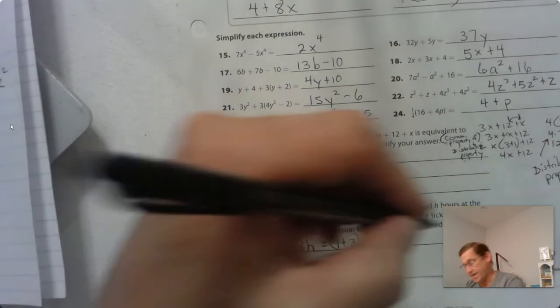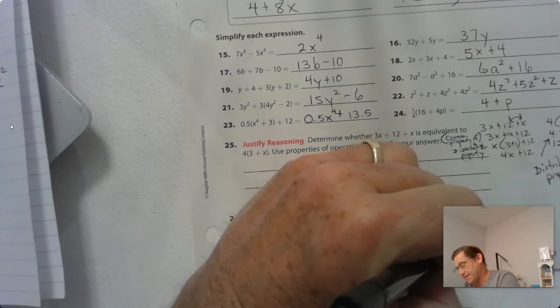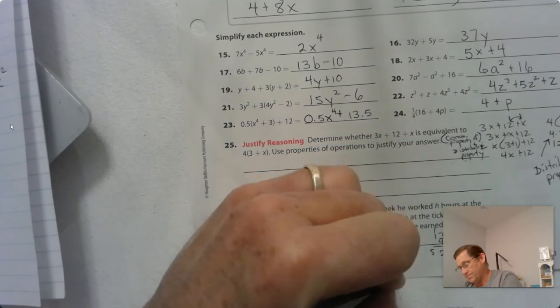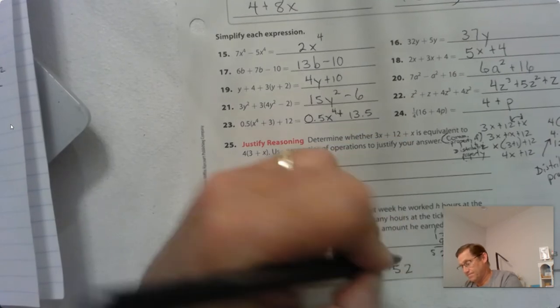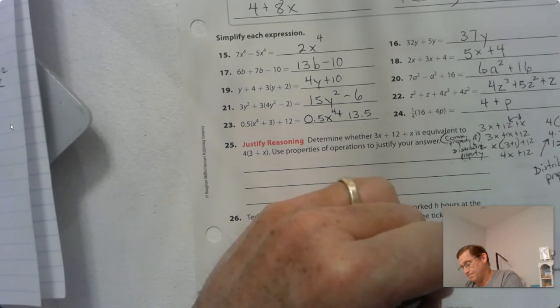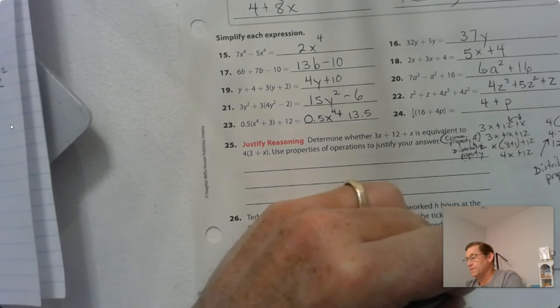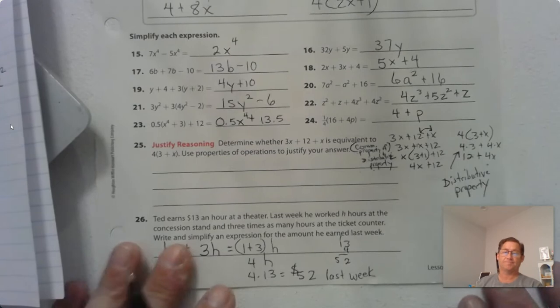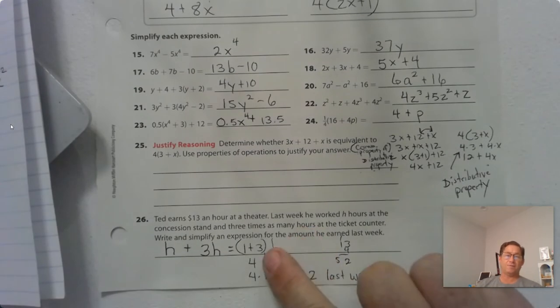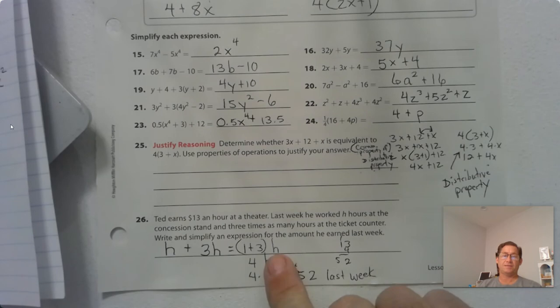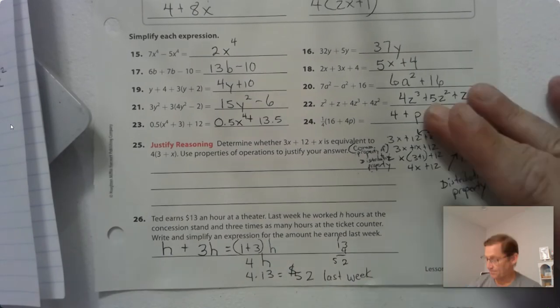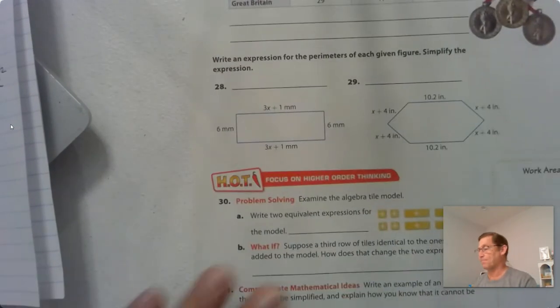Substitute 13 for H. And 13 times 4 is 52. We made $52 last week. Okay. So all we did was combine the like terms, get 4H, substitute 13 for the H, and 4 times 13 is 52. All right, let's look at page 284.